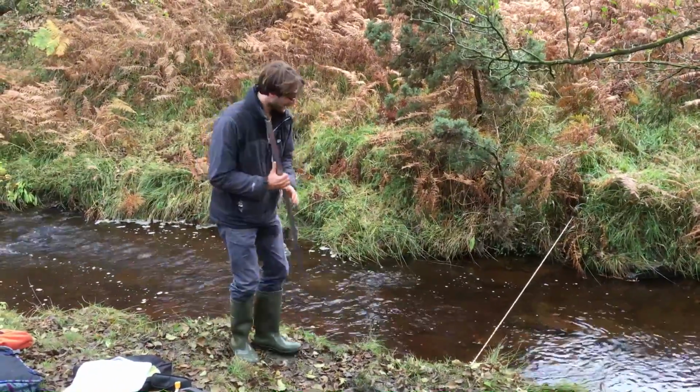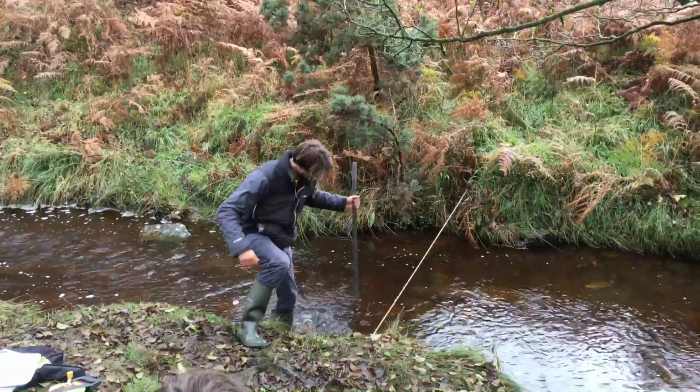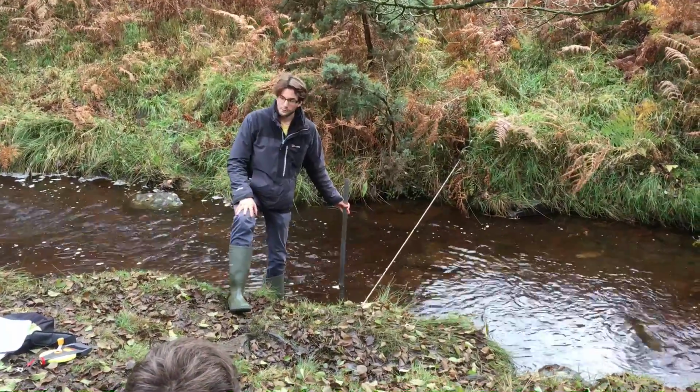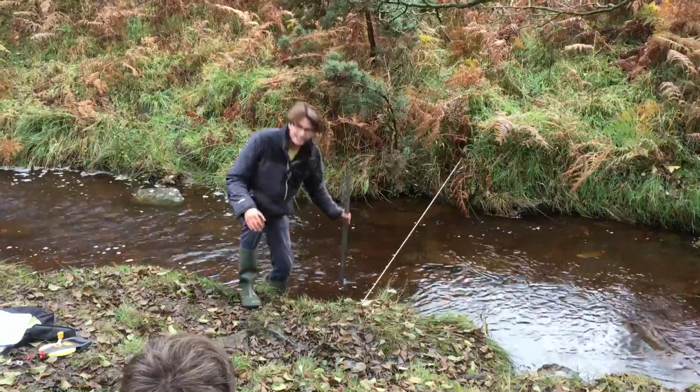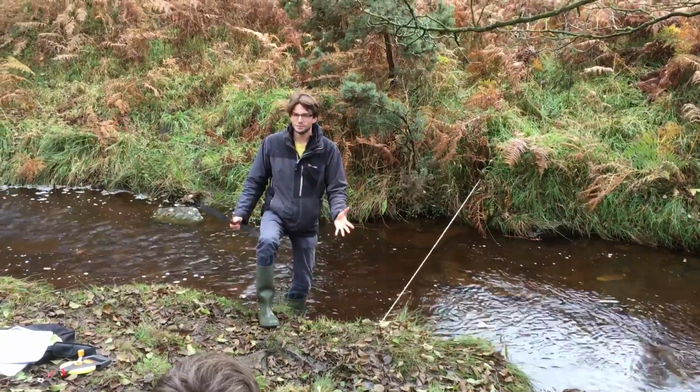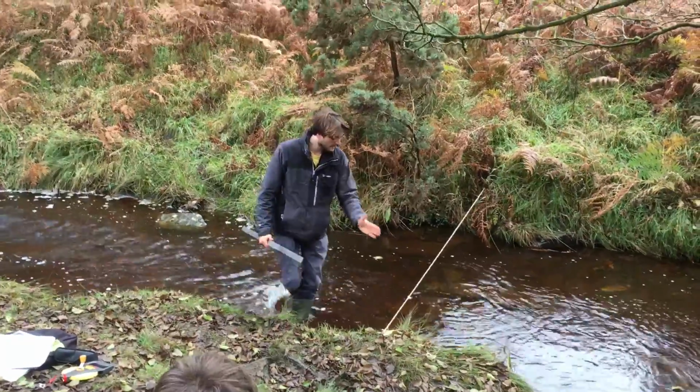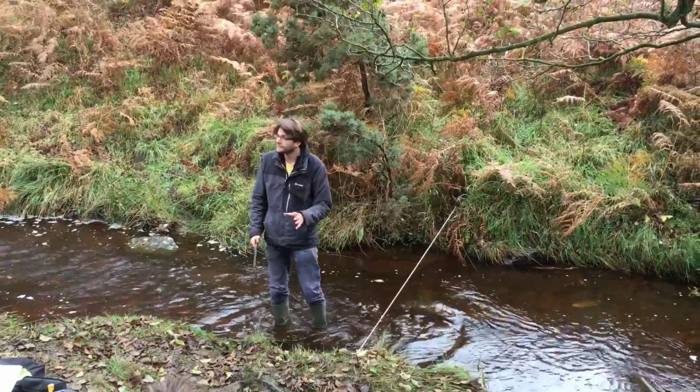Stick it in the water, exactly. Stick it in. There we go. Measure the depth. 19 centimetres. Good job, Doug. Measure it along. Perfect. Measure it along the transect line at intervals.